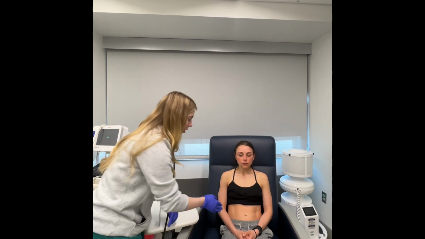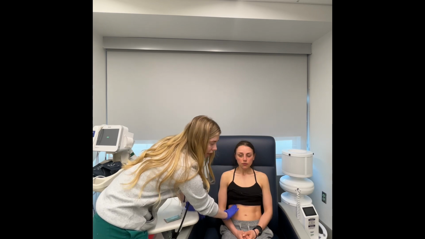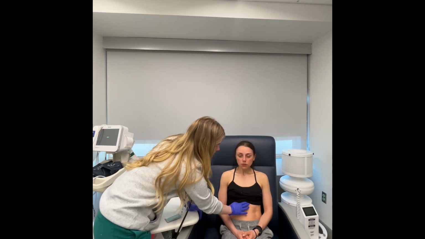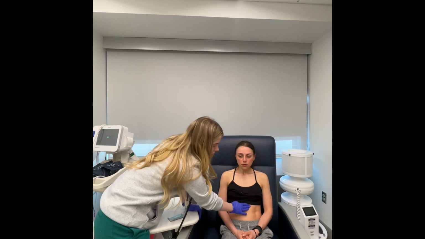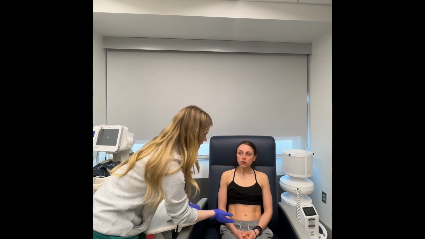So the right upper quadrant, we would palpate the liver right below the rib cage. Any tenderness? No. And then for the spleen, we're going to go to the left. Same sort of palpation. Any kind of tenderness? No. Good. So this is a normal finding, no pain.